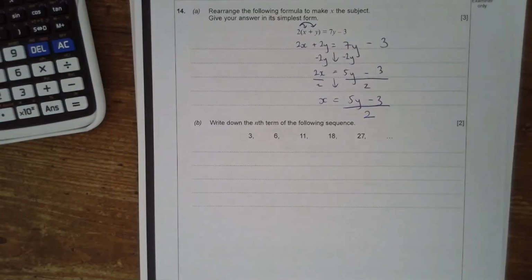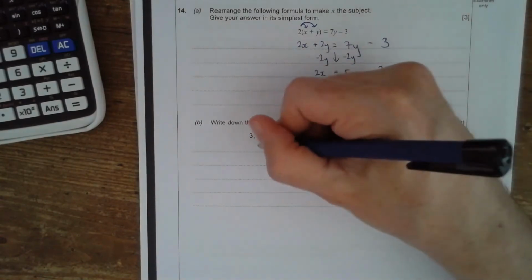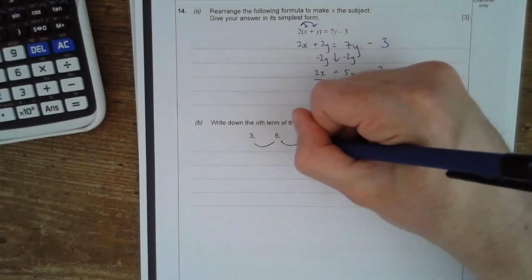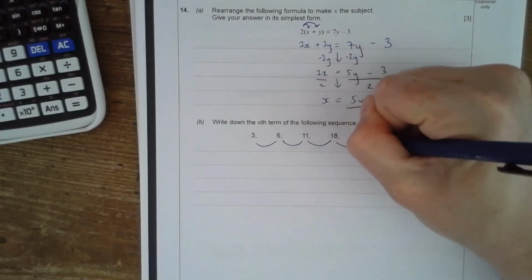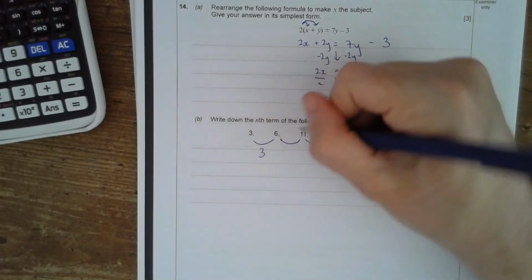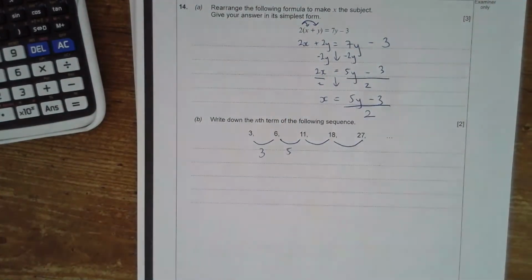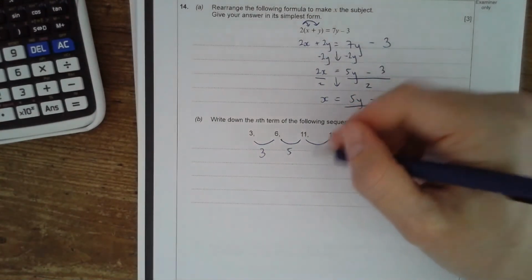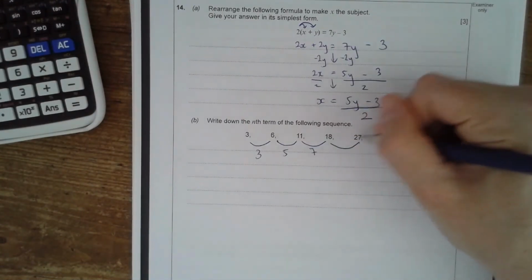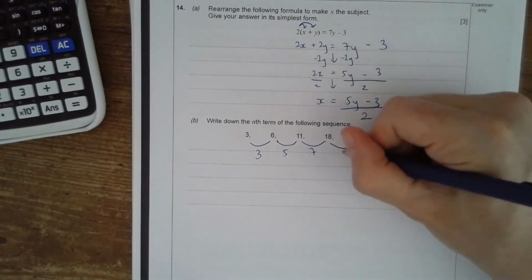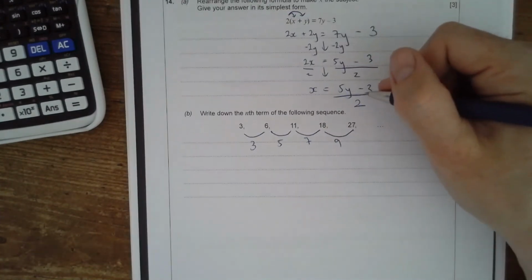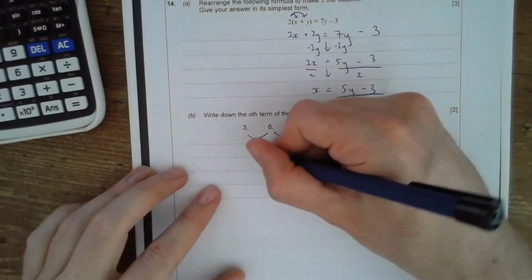The question underneath says, write down the nth term of the following sequence. So what we do is we check the gap between each of them. So what is the difference between 3 and 6? 3. Between 6 and 11, it's 5. And then between 11 and 18, it's 7. And then between 18 and 29 is 9. Now, the problem is all of those are different. And if they're all different, you go and check.